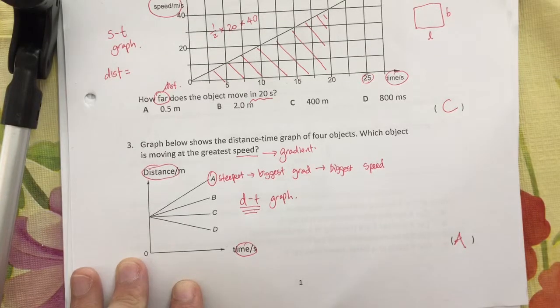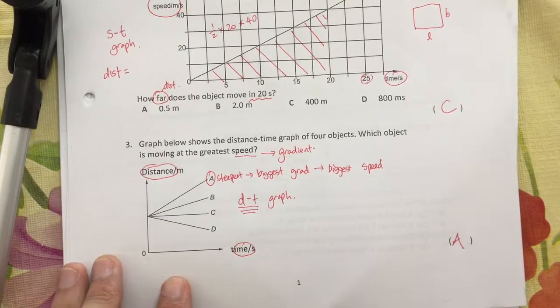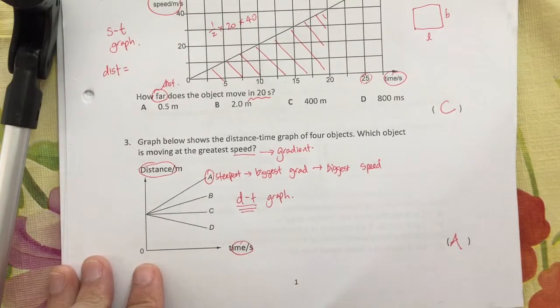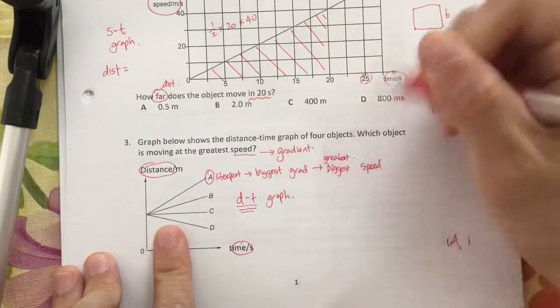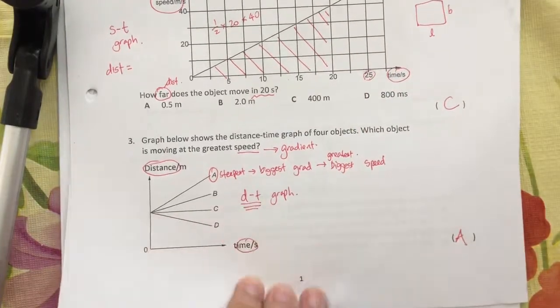Somebody not concentrating, I think. No, he's just telling me he's still concentrating and paying attention. Isn't it faster speed, not bigger speed? It's faster speed, right? Same lah. Bigger speed is a number. Whether you say bigger speed or larger speed or greater speed, also can. But remember, it's the gradient, okay?